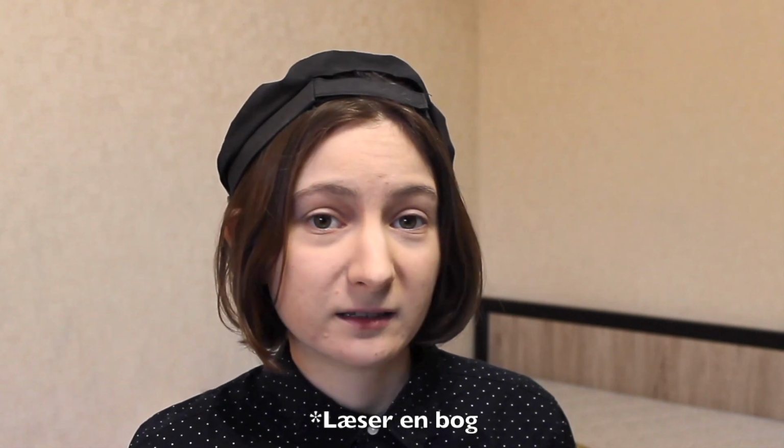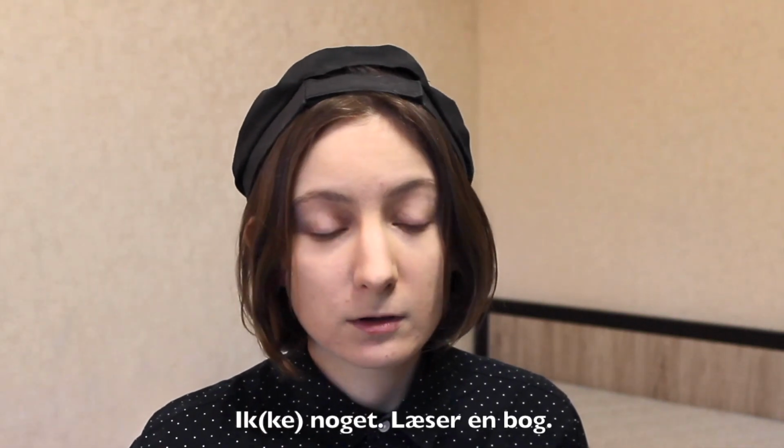Sentence number 3. Læser en bog could work in certain situations. For example, when you're texting a friend and they ask you, "What are you doing?" You say, "Nothing much. Reading a book." Hvad laver du? Ikke noget. Læser en bog. So, unless you know who is performing the action and it's some informal situation, always use personal pronouns, the name of the person, the thing, etc.